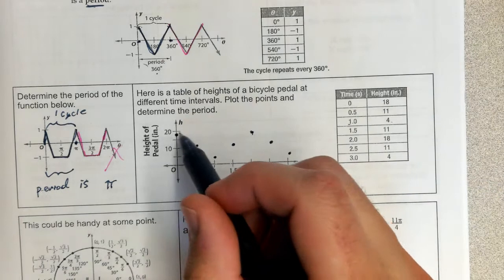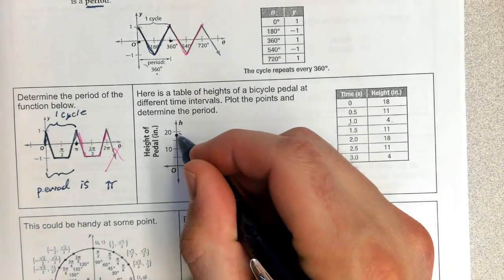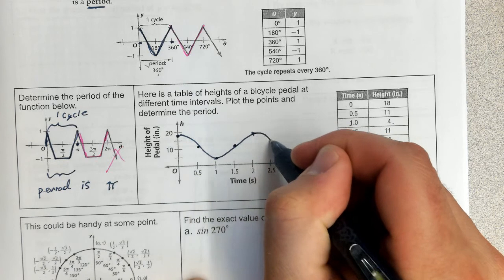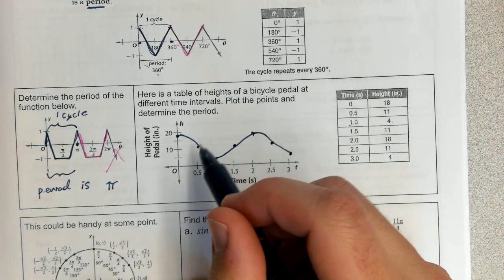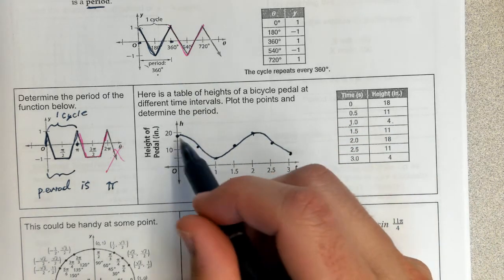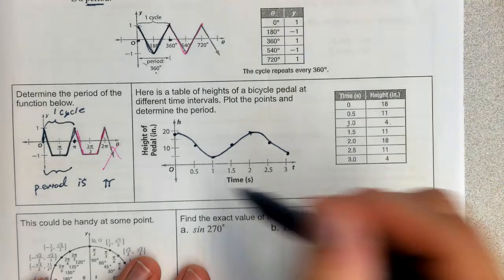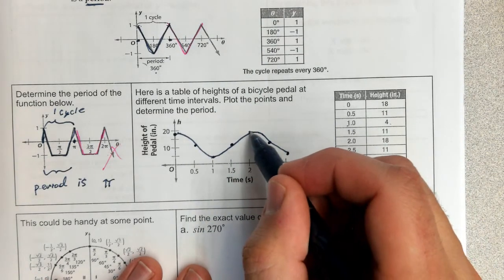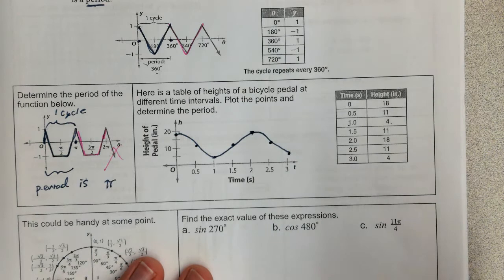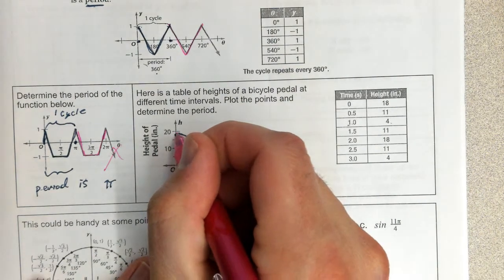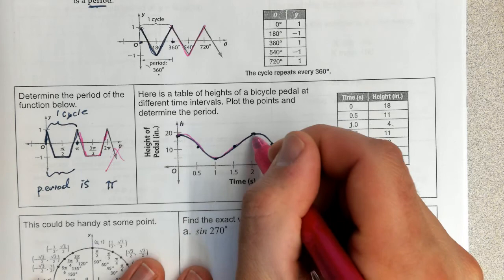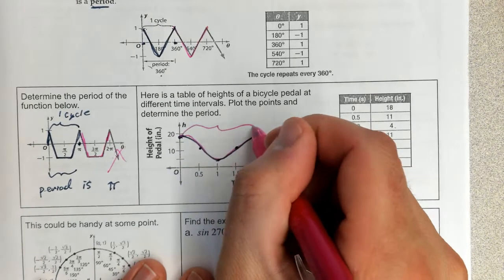Now, you might be inclined to draw a zigzag, but this is probably going to be more of a curvy line, okay? Because you don't pedal in a jerky motion. It's just a smooth motion, around and around. And so we look at this and figure out, what is one complete cycle? It starts off here at 18, goes down, comes back up, and then it's back at 18. So there's one cycle.